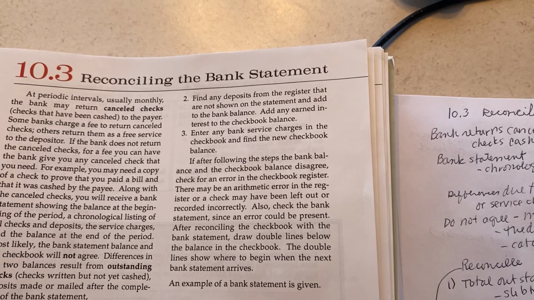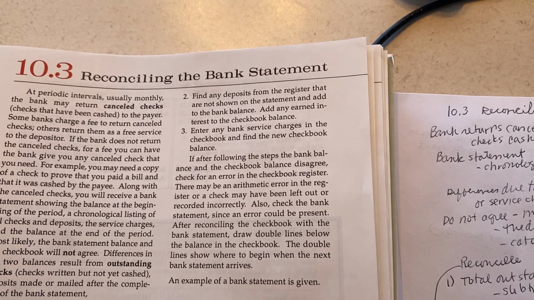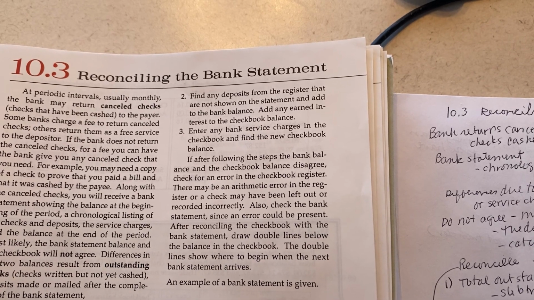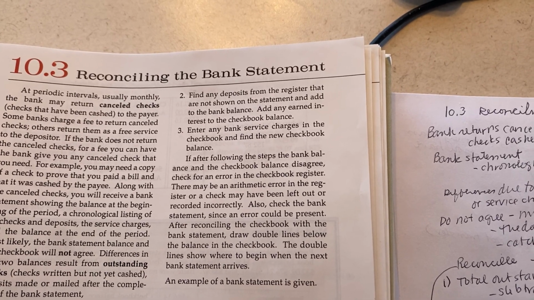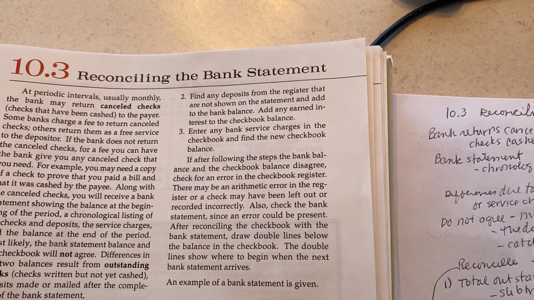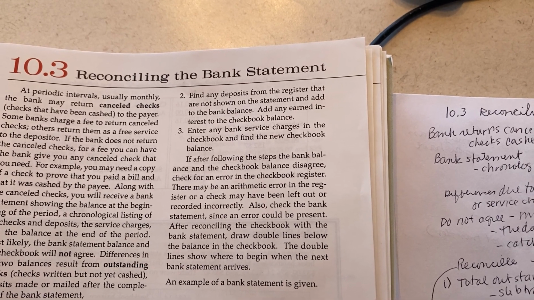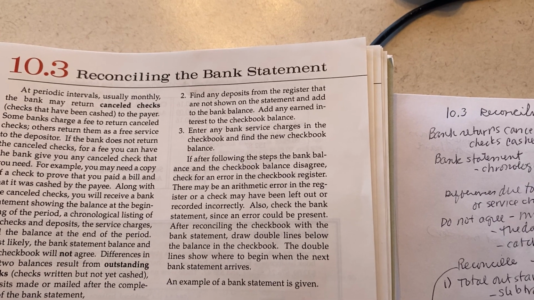So we're on section 10.3, reconciling the bank statement. So how do you reconcile your bank statement? And what is a bank statement? Well, in the mail, if you have a checking account or savings account, you should get a bank statement, and it will tell you what checks have gone through the bank, right? That's what a bank statement is about.